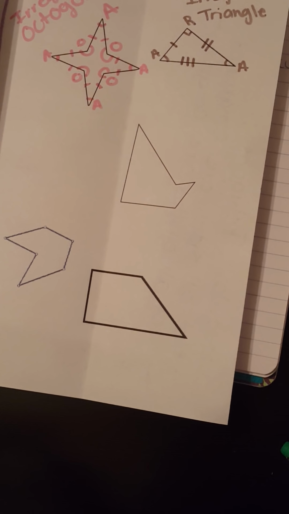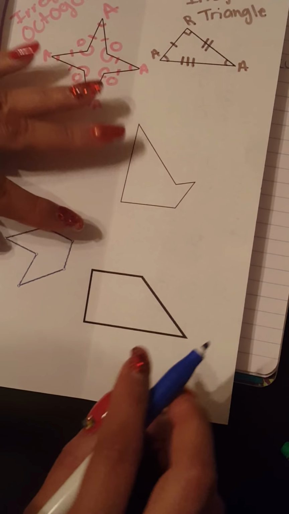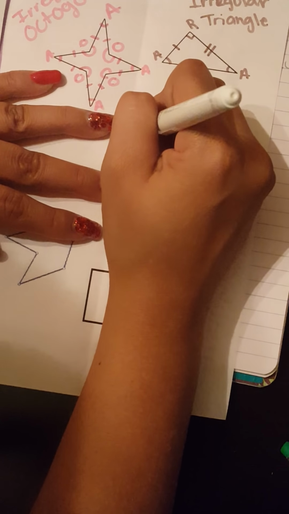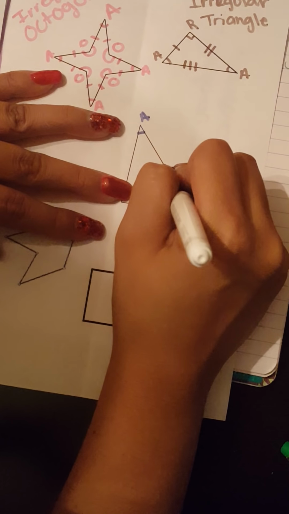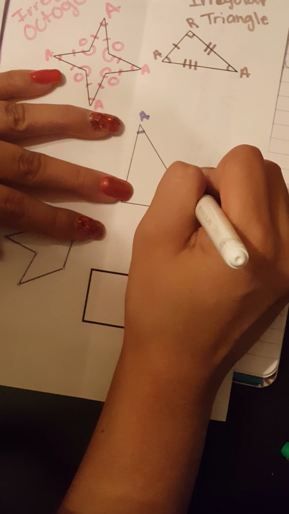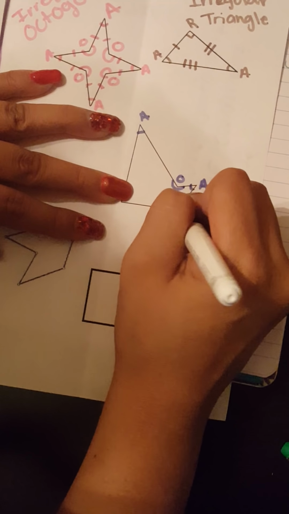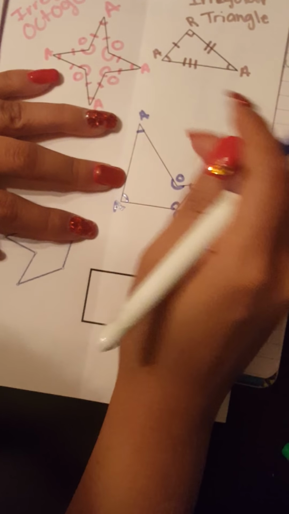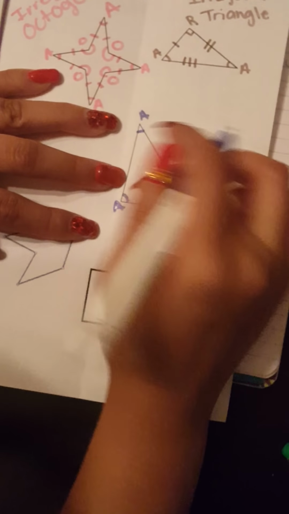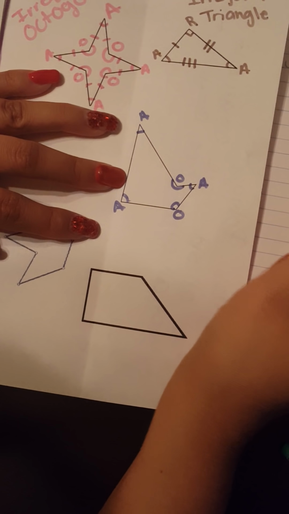Very irregular. Just by the look of it, you can't really name it because we're not 100% sure. But by counting the sides, we'll be able to name it by the time we're done. This angle right here is acute. This one right here, obtuse. That one is acute. Obtuse, acute. 1, 2, 3, 4, 5 angles.